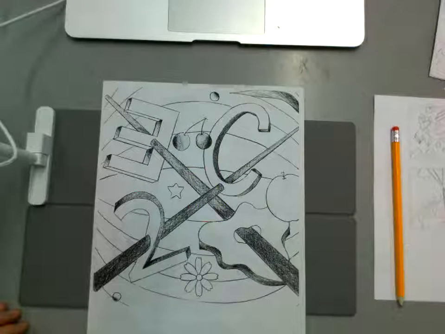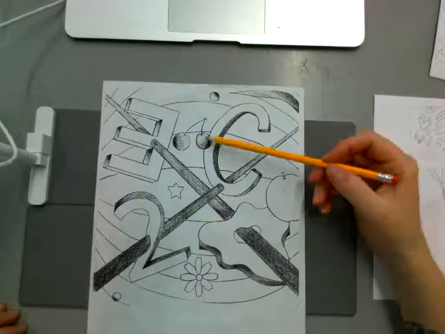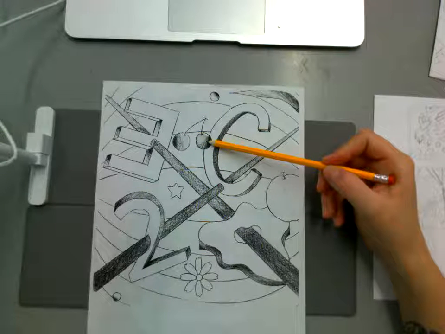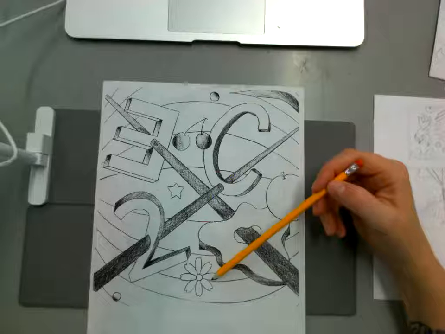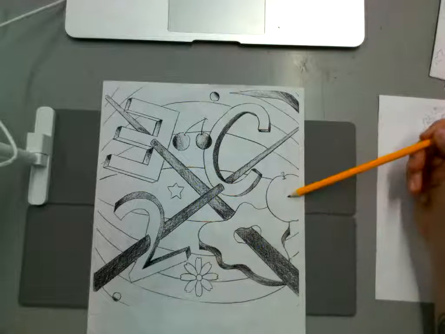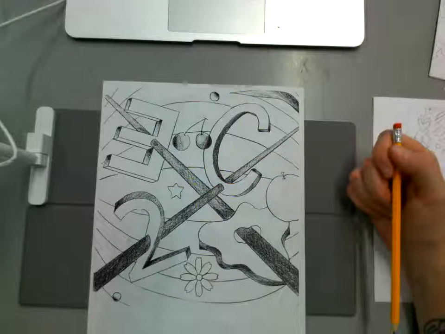So this one has cherries. They turned it into something recognizable. You don't want to do that. They have a flower. Again, something you don't want to do. An apple. Again, something you don't want to do. Stars are fine.